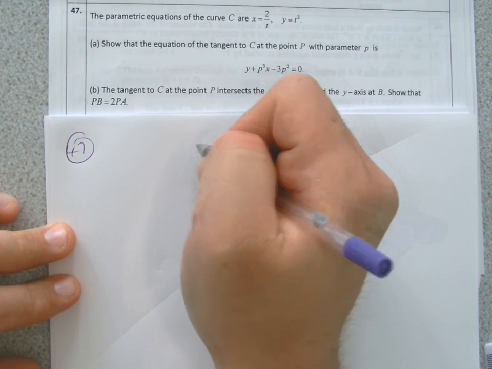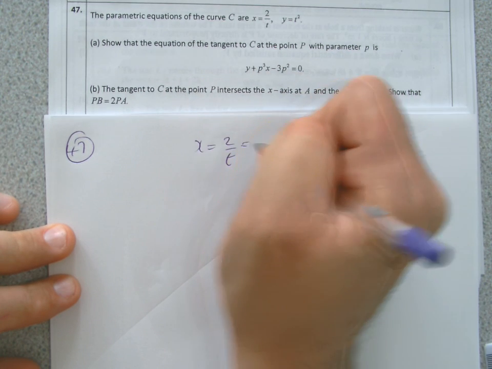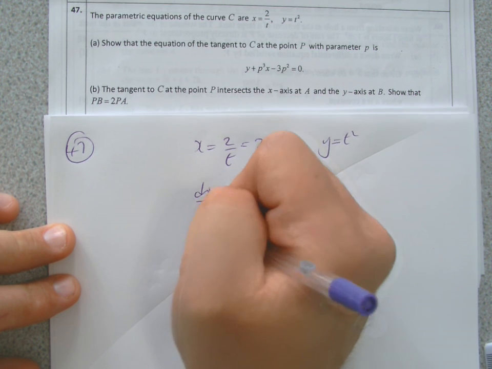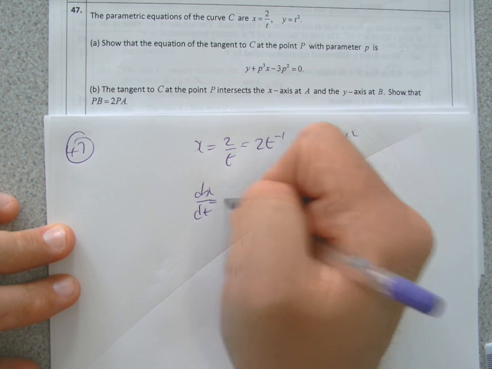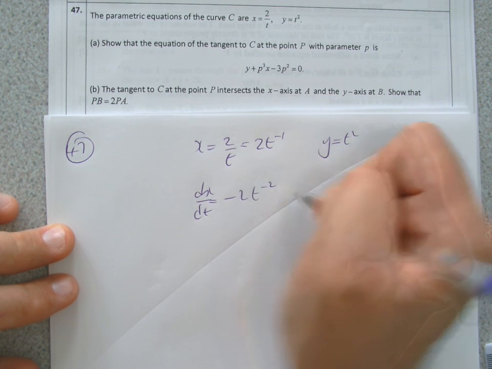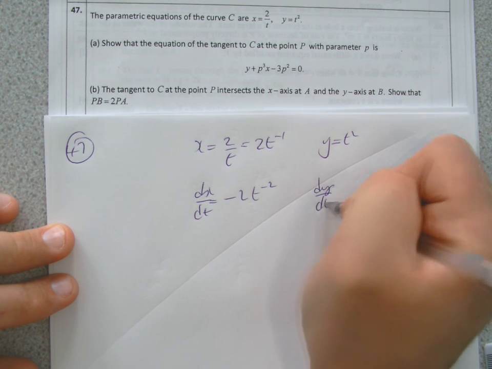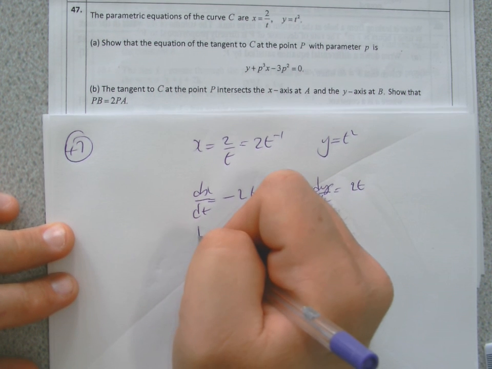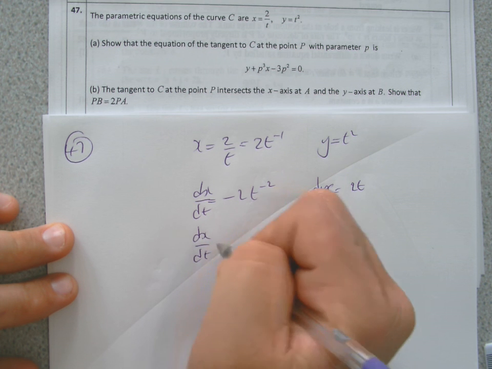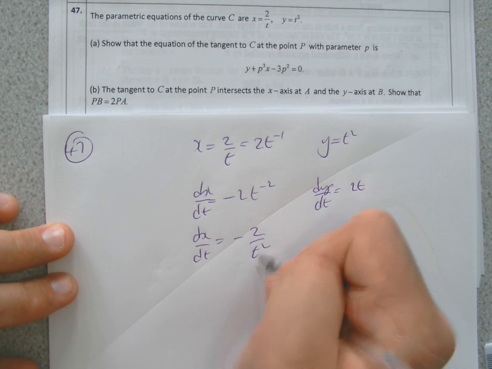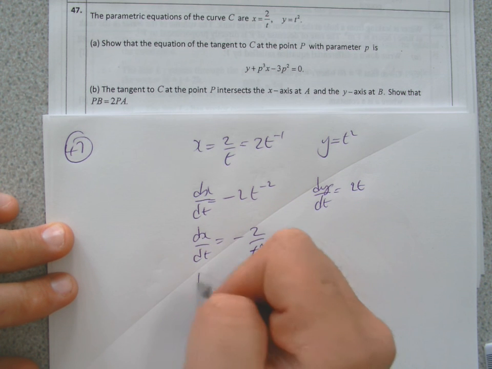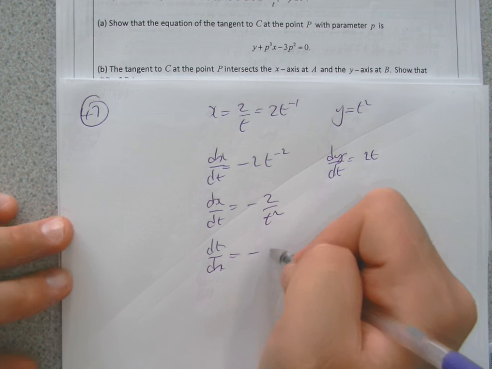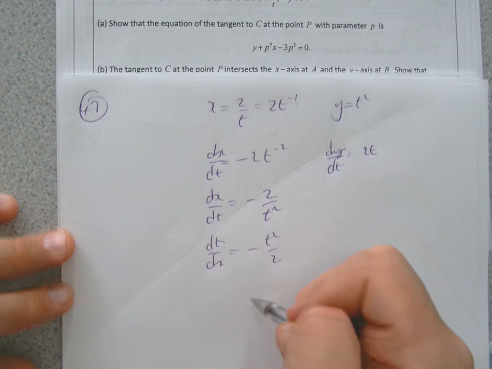Right, question 47. x equals 2 over t, which is 2t to the minus 1, y equals t squared. dx/dt then will be, bring the minus down, dy/dt will be 2t. So that means dx/dt is equal to minus 2 over t squared, so dt/dx is equal to minus t squared over 2. So you're going to flip that there.